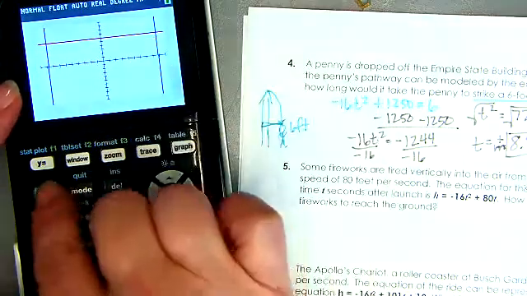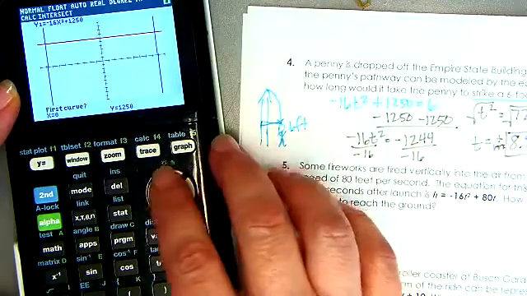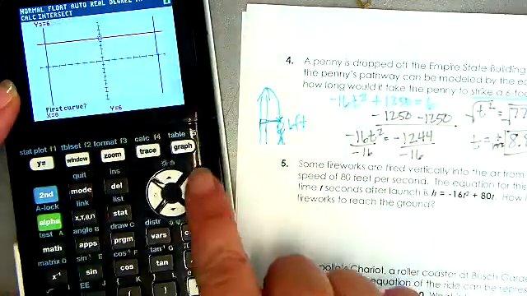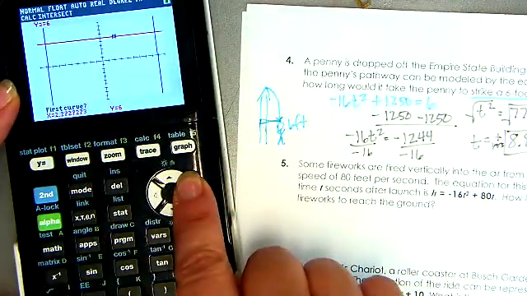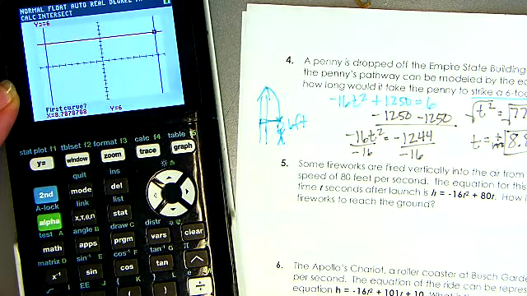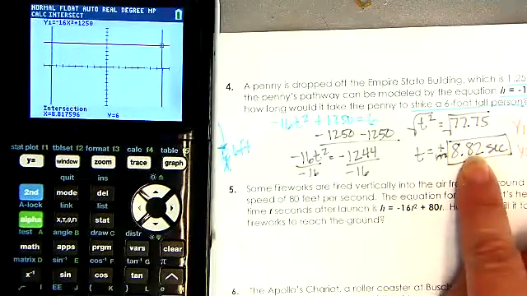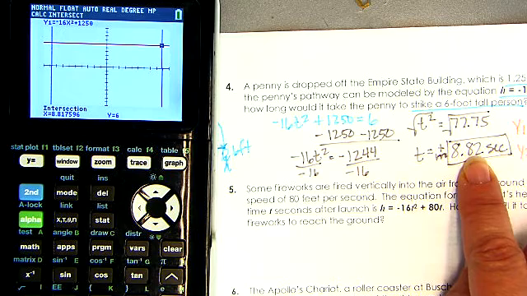So I can do second trace 5, scroll up to get to that red line, and I'm going to scroll over till I get near that point of intersection. I'm going to press enter 3 times. 1, 2, 3. And guess what? Look at that answer. 8.817, which rounds to 8.82. Notice it's the same. You can work it either way. You just have to tell me what you're doing in the calculator.